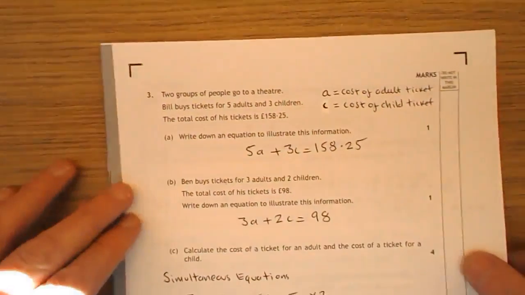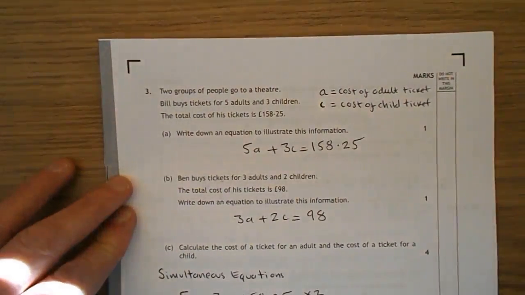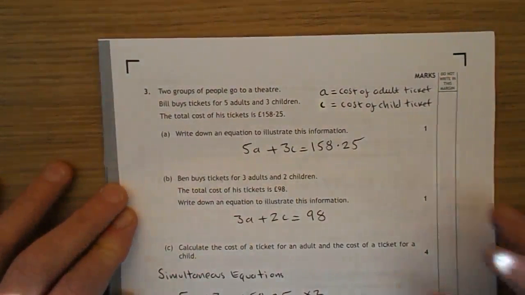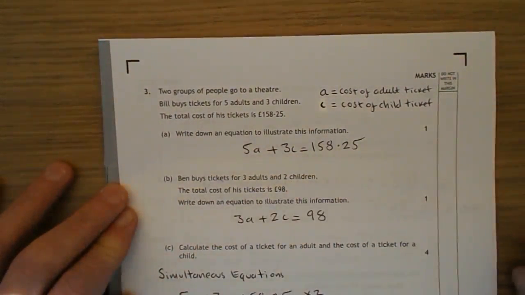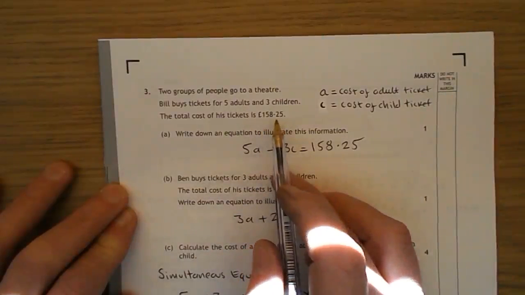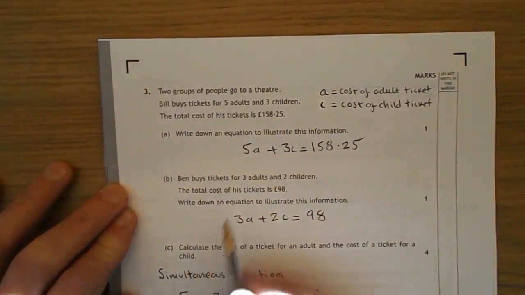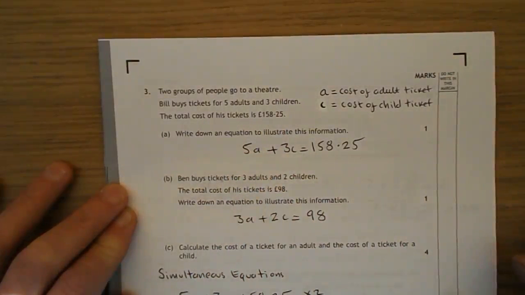On to question 3. 2 groups of people go to a theatre. Bill buys tickets for 5 adults and 3 children. The total cost of the tickets is £598.25. Write down an equation to illustrate this information.